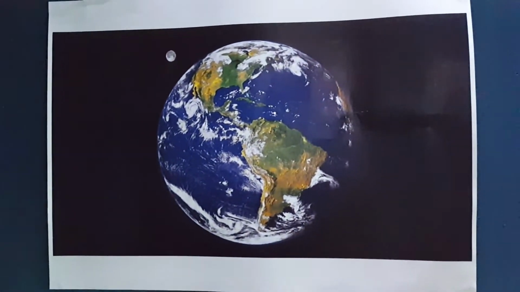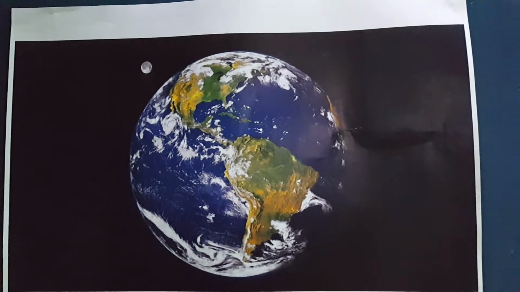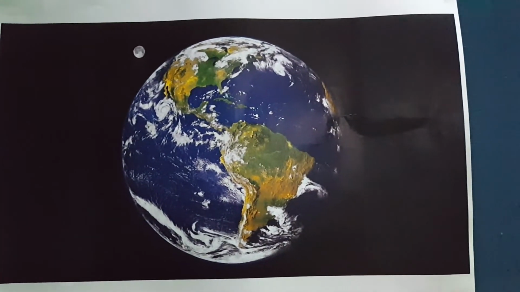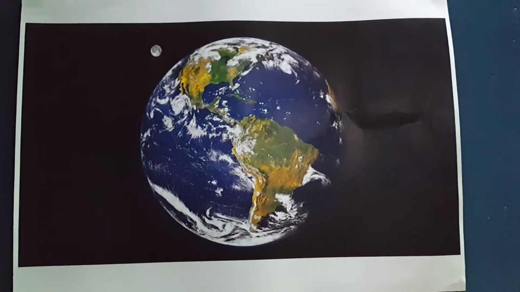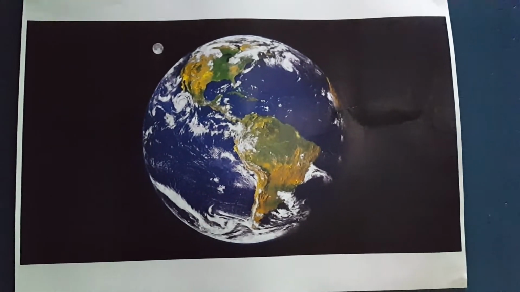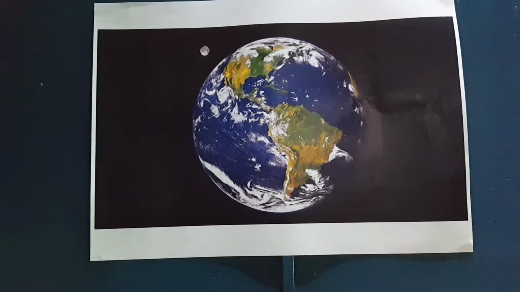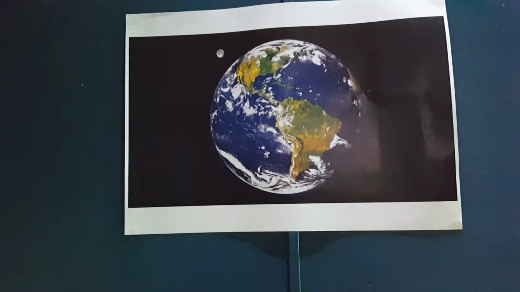Now I wonder why it's often called the blue planet. Let's just think about that for a moment. I bet some of you have figured it out already. So our planet Earth is covered with lots of water. About 75% or 3/4 of our whole planet is actually covered with water. So that's why our planet looks blue and is often called the blue planet.